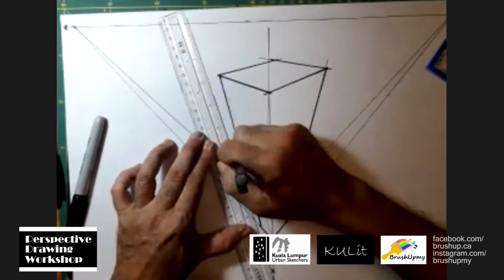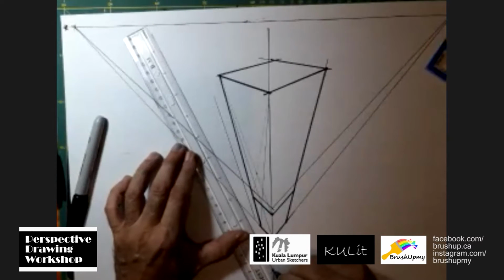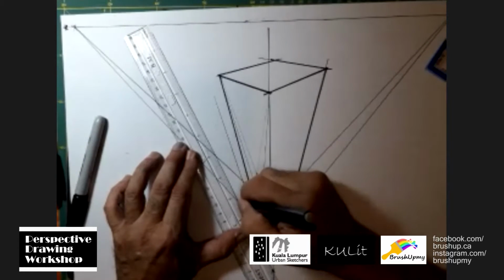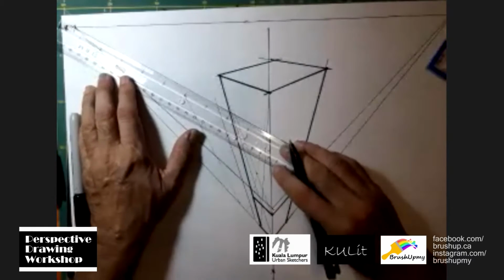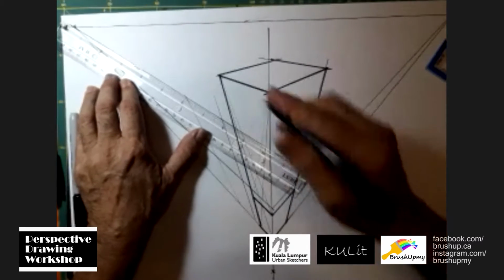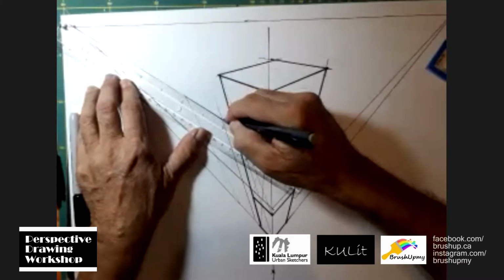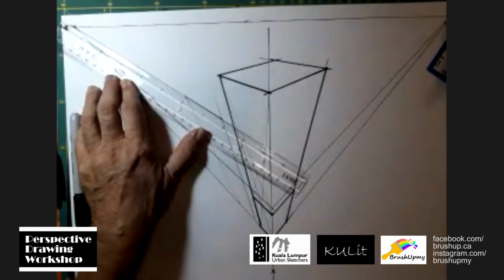One. It can be a wider building. Once you've done this here, you can see, so far we have only been drawing using 3 points: 1, 2, 3.